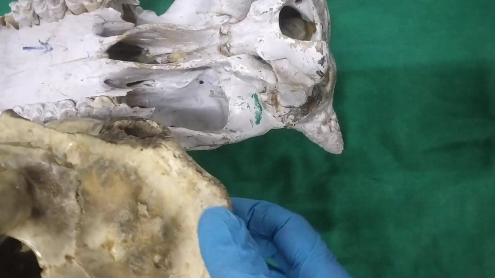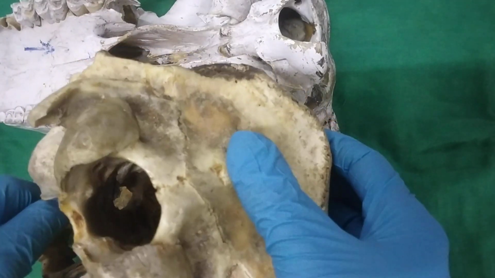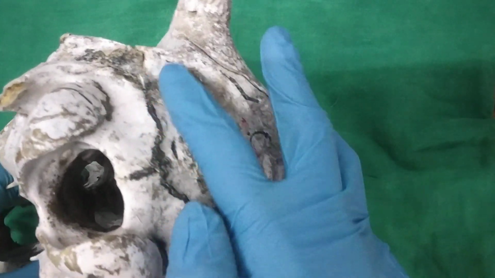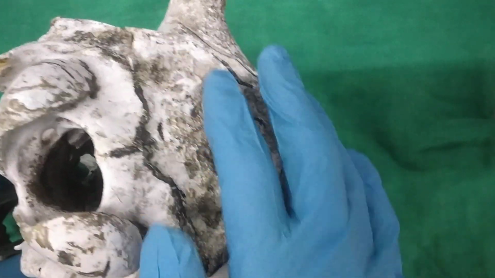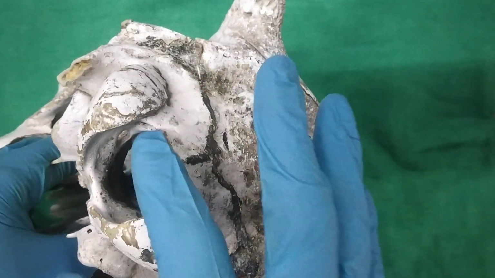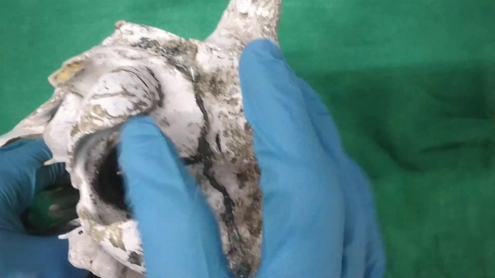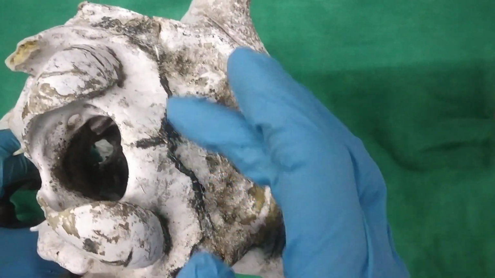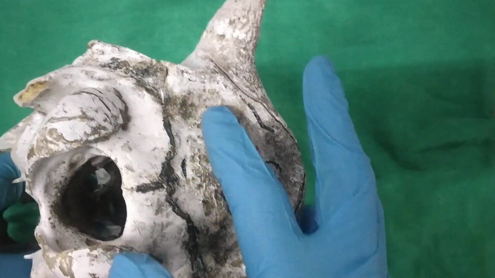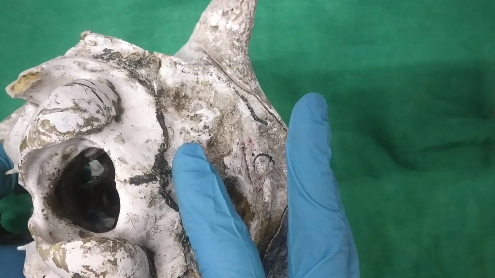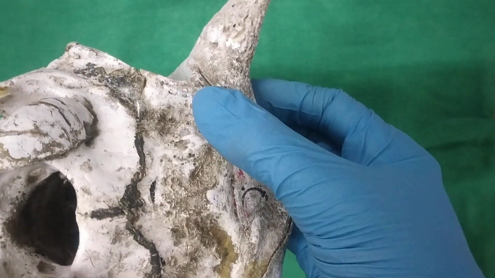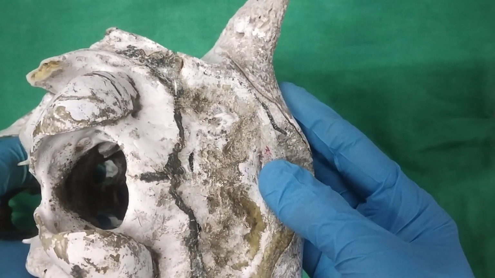So coming first to the squamous part of the occipital bone, the supraoccipital, we will discuss first. This is the squamous part of the occipital bone. This is the part that is located above the foramen magnum. The part above the foramen magnum is the squamous part or supraoccipital. Just before birth, it gets fused with the parietal and interparietal bones.